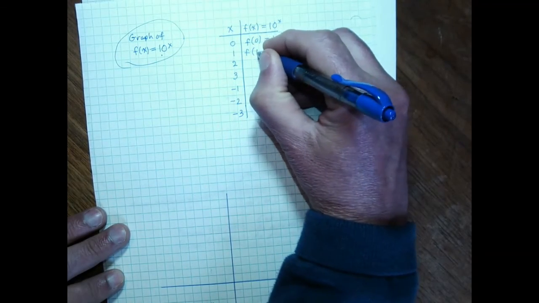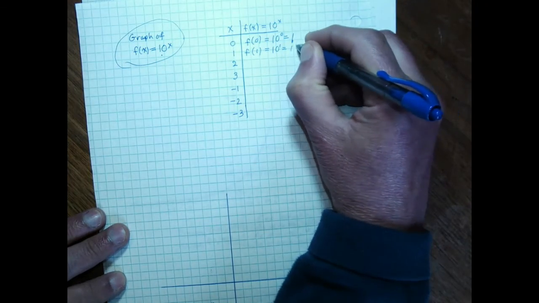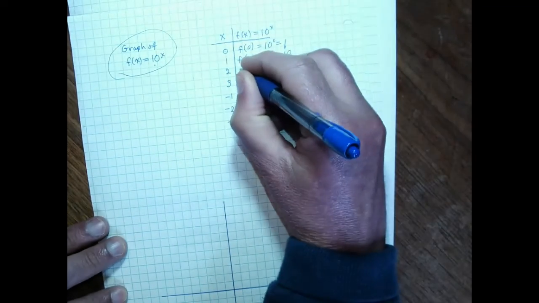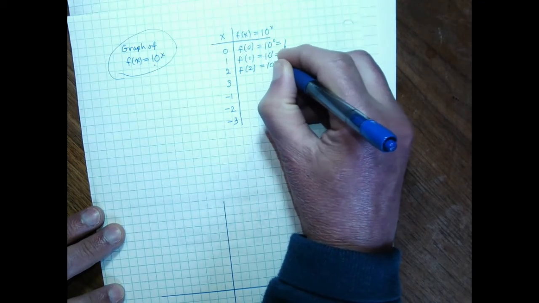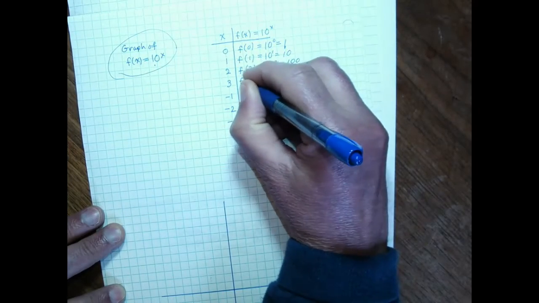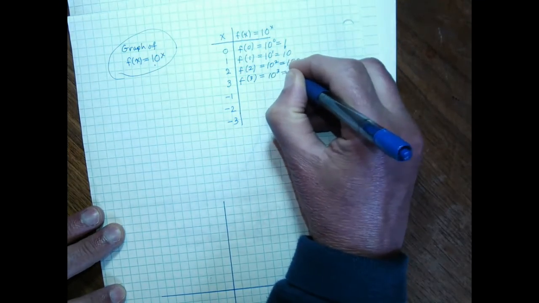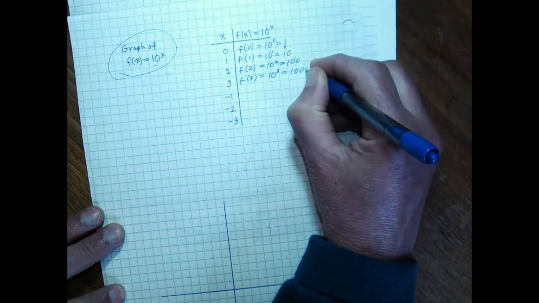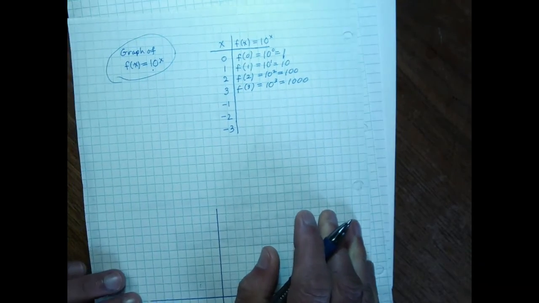F of 1 would be 10 to the 1, so I get a y value of 10. F of 2 is going to be 10 squared, or 100. F of 3 is going to be 10 to the 3rd, or 1,000. So a very large y value there.